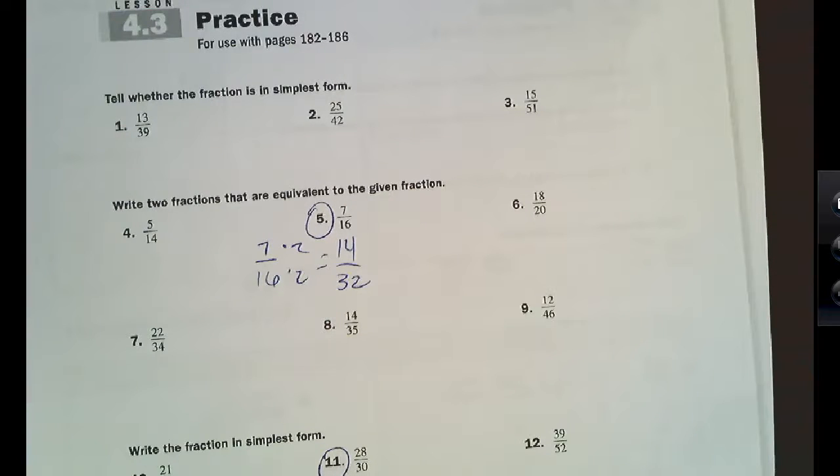Any other questions? You guys felt okay about 4-3? Oh yes, please, if you borrowed a pencil from me for that assessment, please put it back in the pink bin.